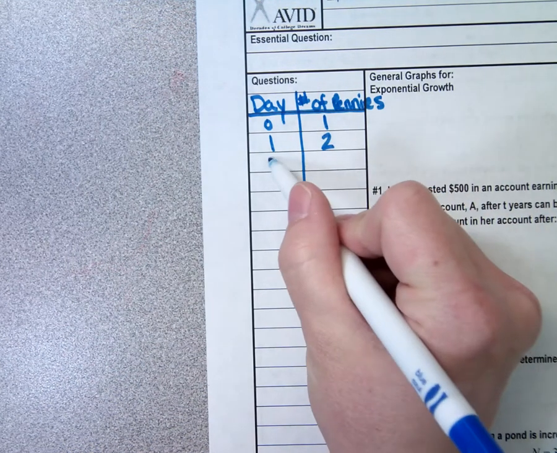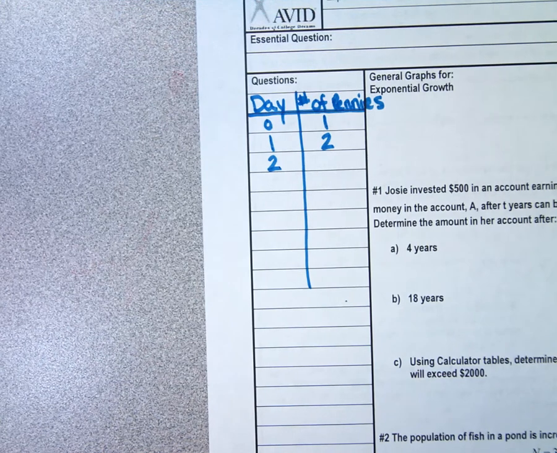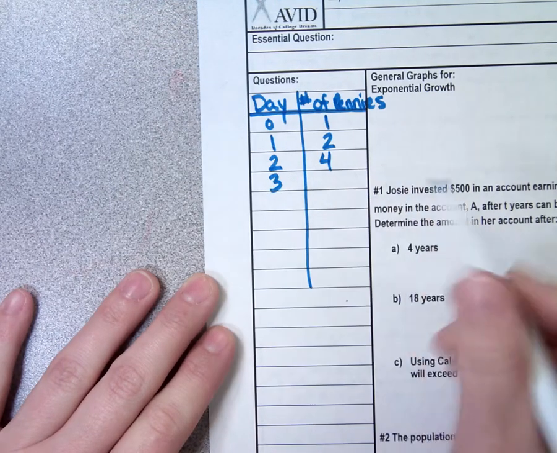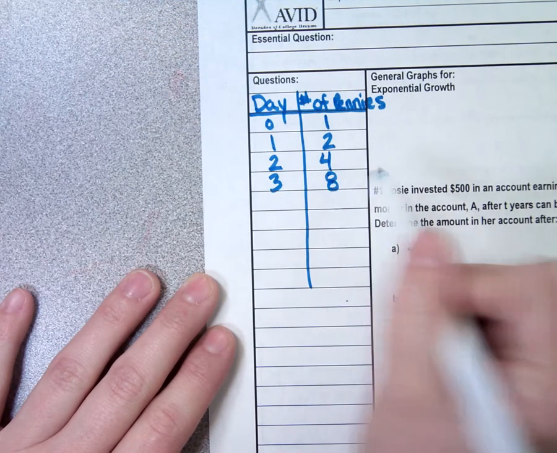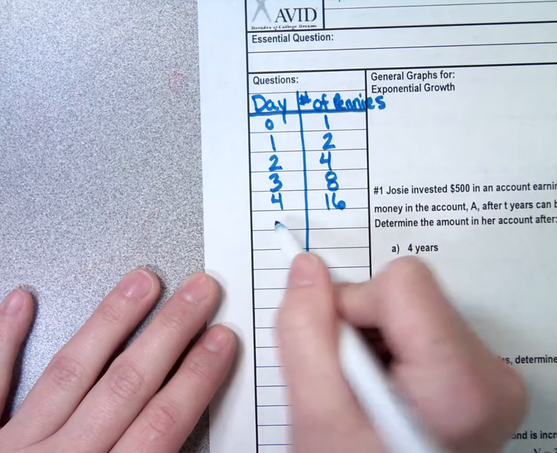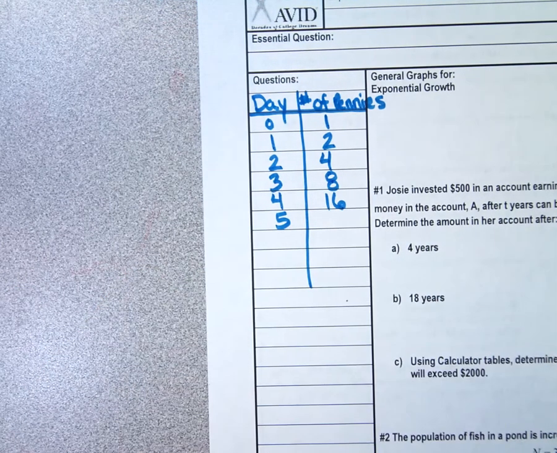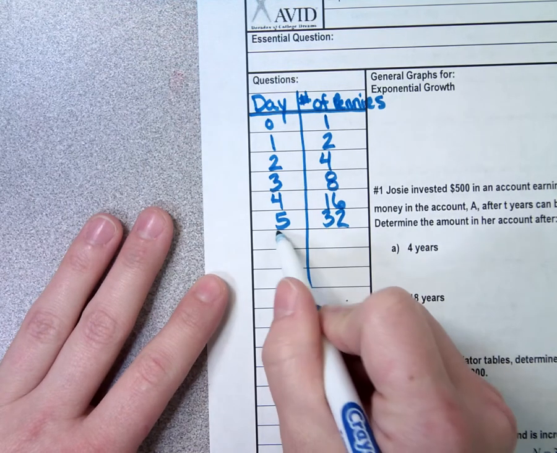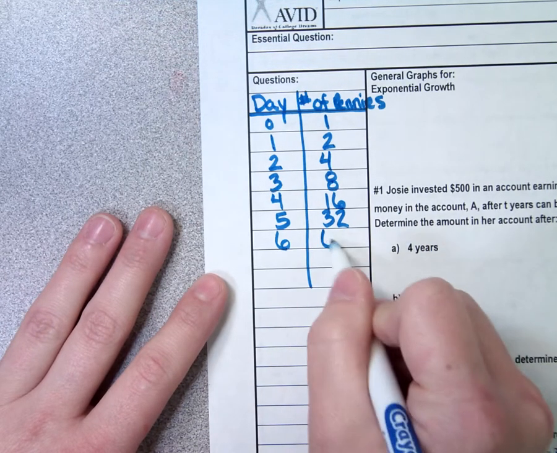Okay, so then on day 2, if whoever you're living with buys into this, they would give you how many pennies? 4. And on day 3, they would give you 8 pennies. And on day 4, they would give you 16 pennies. And on day 5, they give you 32 pennies. On day 6, they give you 64 pennies.